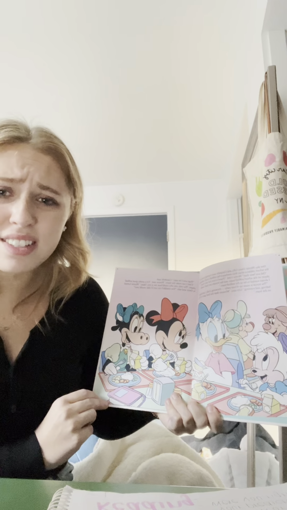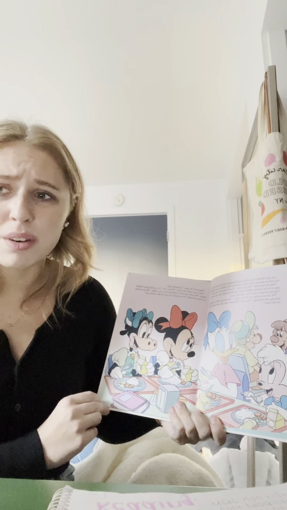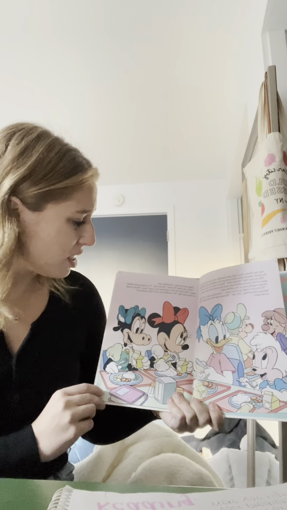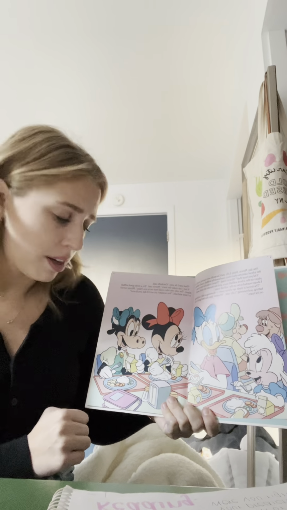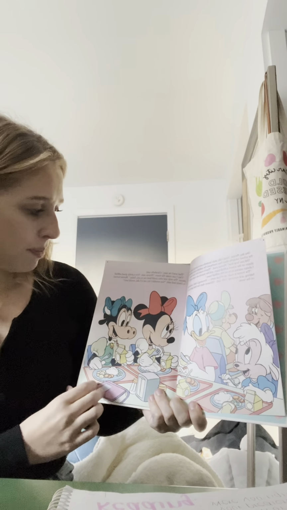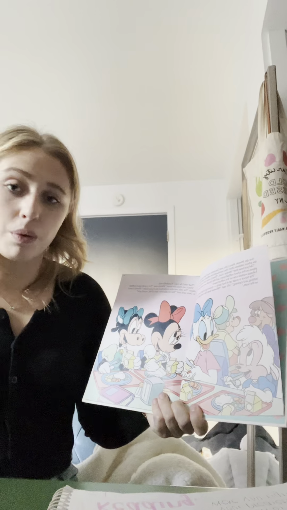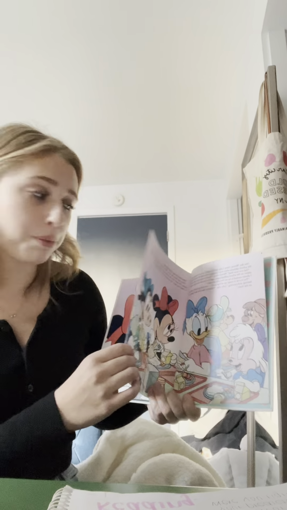How do we think Daisy's going to respond to Minnie? Will she want to try out against her friend? Turn and talk to a friend. What do you think? All right, let's keep reading and find out.